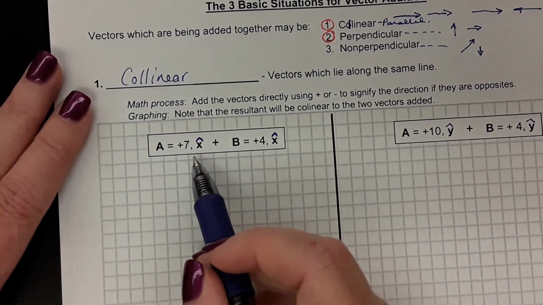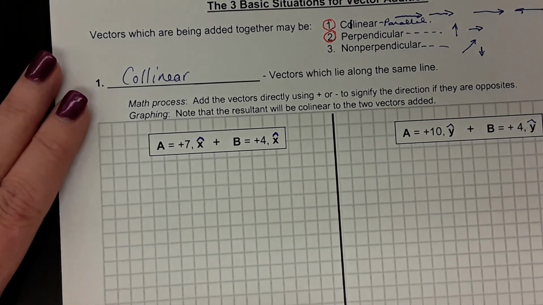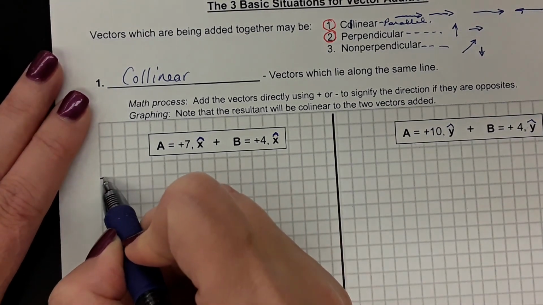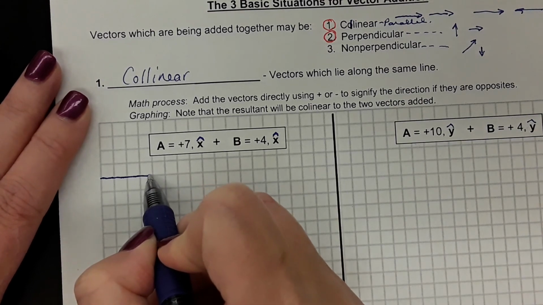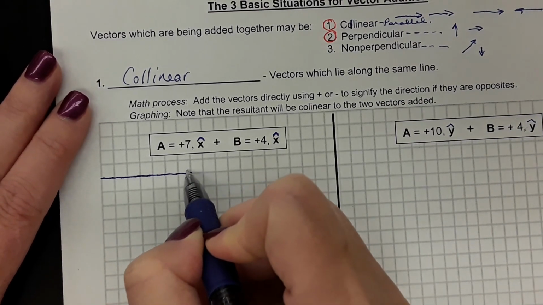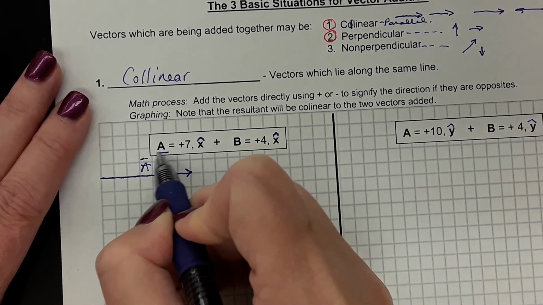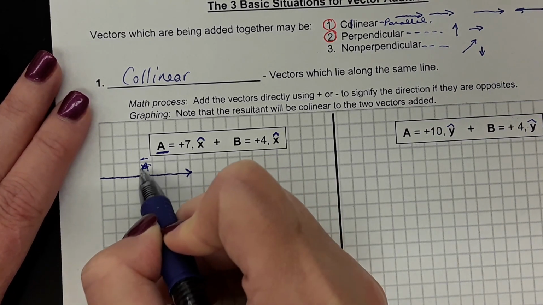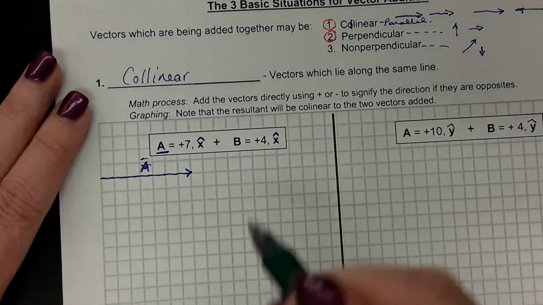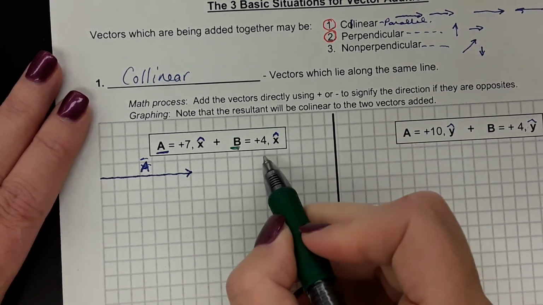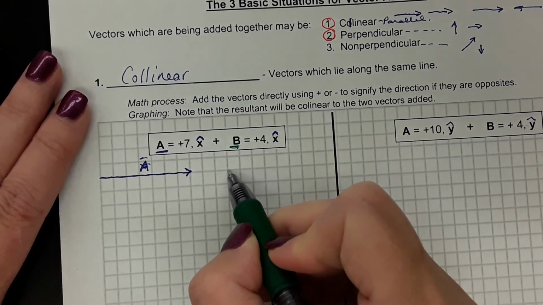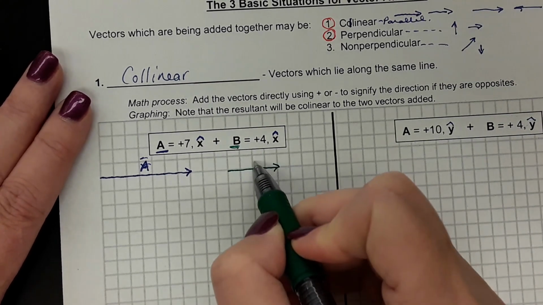Look what this says. We've got 7 units in the positive x direction, so let's draw one. 1, 2, 3, 4, 5, 6, 7. We'll let each square be a unit, and this is vector A. I'm going to use blue for vector A. And I'm going to use green for vector B, and it's 4 squares in the positive x direction.